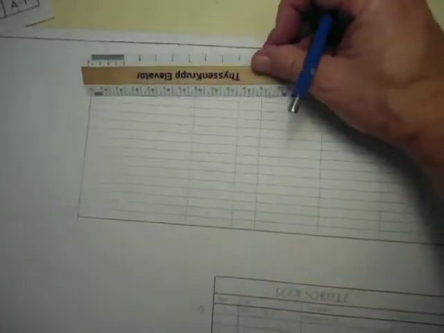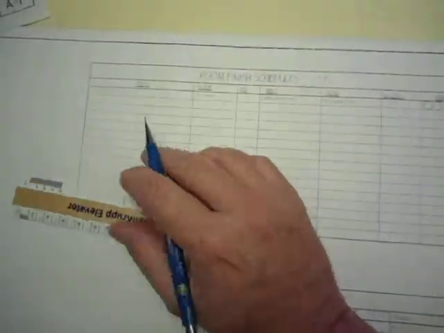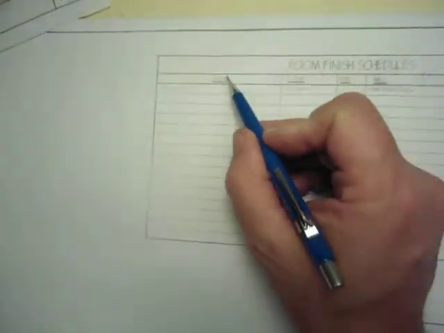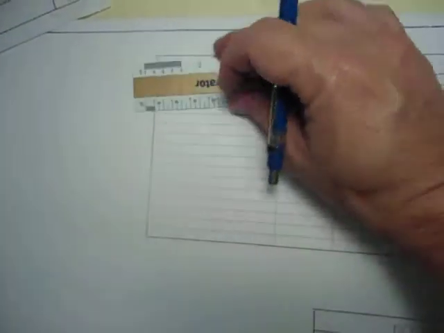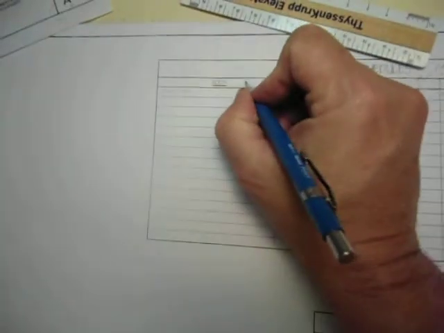And as far as width goes, over here where you see the word room, let's make that about 14 feet wide. Where it says floor, let's make it about 6 feet wide, from that line to the third line there.